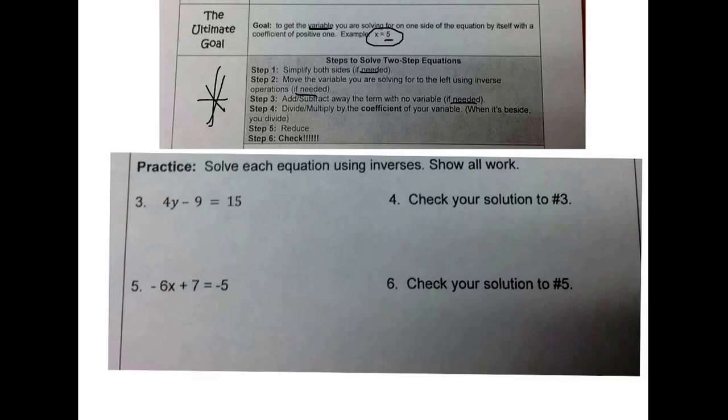Okay. Before we start all of our equations, we like to draw a line down here, and this just separates the left from the right. Whatever we do on the left, we got to do on the right. Step 1 says simplify both sides. 4y minus 9 cannot be simplified because those are unlike terms. There's nothing on the other side except for 15, so no simplification can occur. Step 2 says move the variable to the left-hand side. It's already on the left-hand side, so that step is done as well.